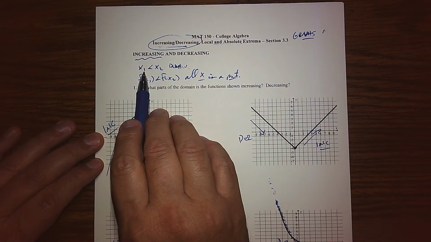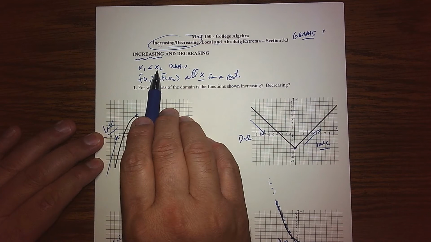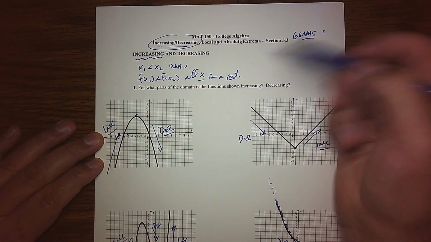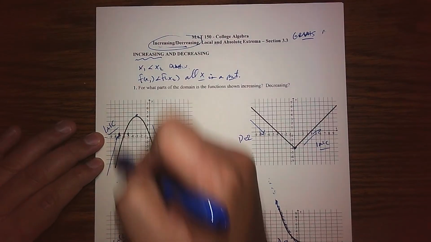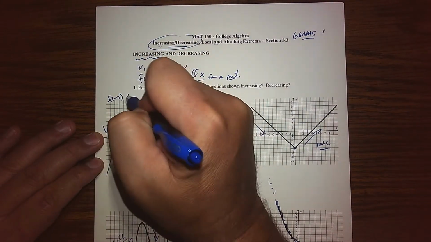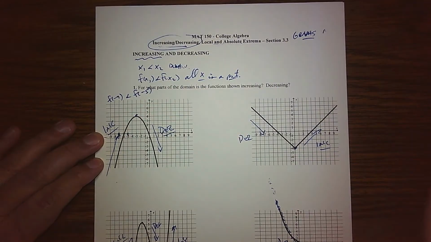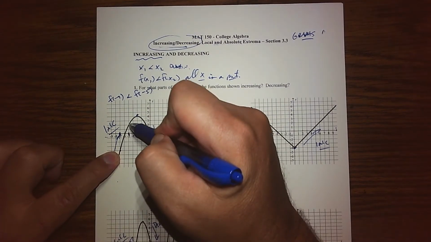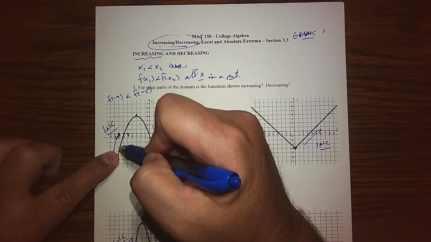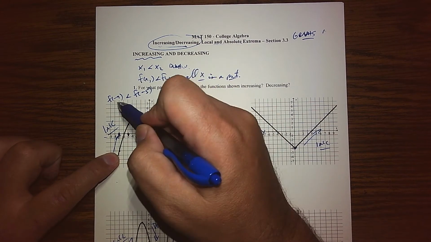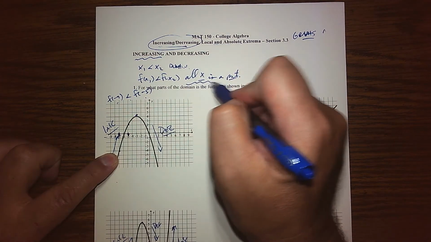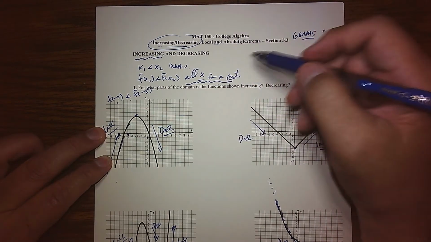The idea here is if I have an x value that's to the left of another x value, like let's say -7 and -5, just to give us some values, notice that the function value at -7 is less than the function value at -5. The function value at -7 is here, and the function value at -5 is up there. Because the function value at -7 is less than the function value at -5, that means that for all x in that part, we are on our way up. And that's what it means to be increasing.